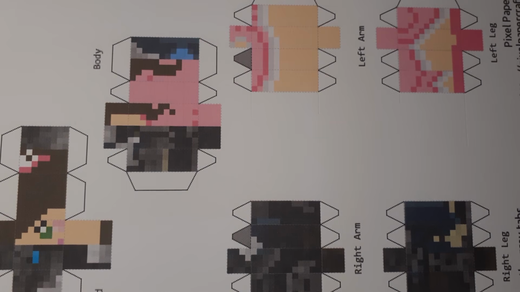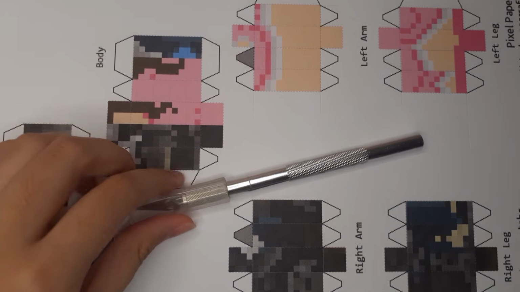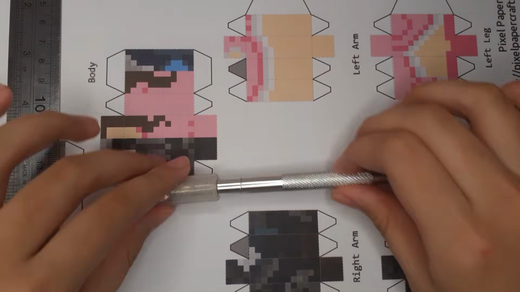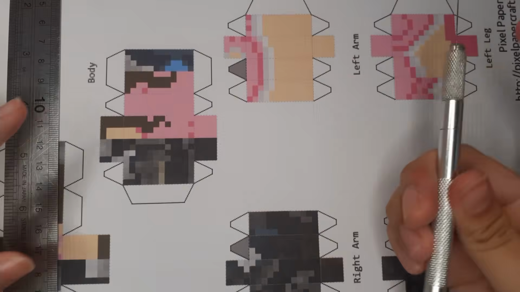So now we're just going to cut on all the outline. You could use an X-acto knife with a ruler and the cutting mat, or you could use scissors.